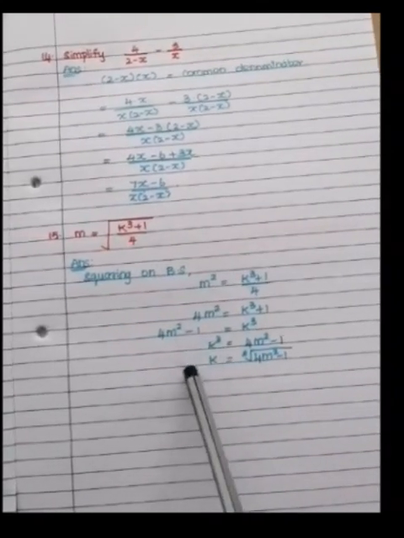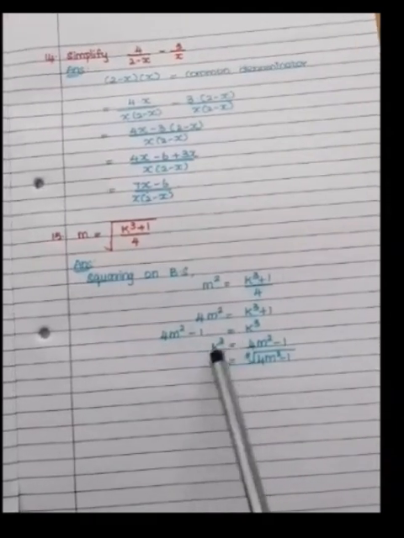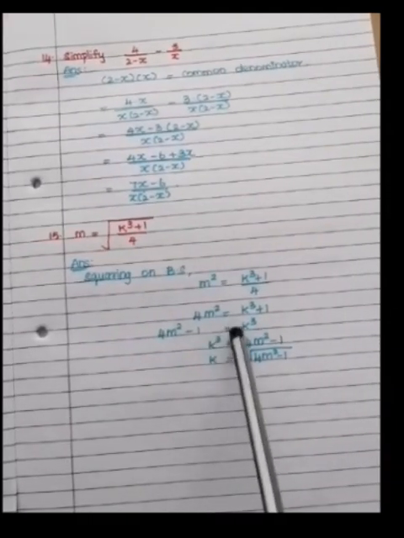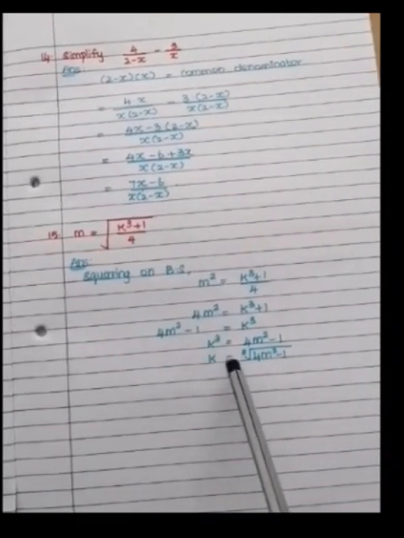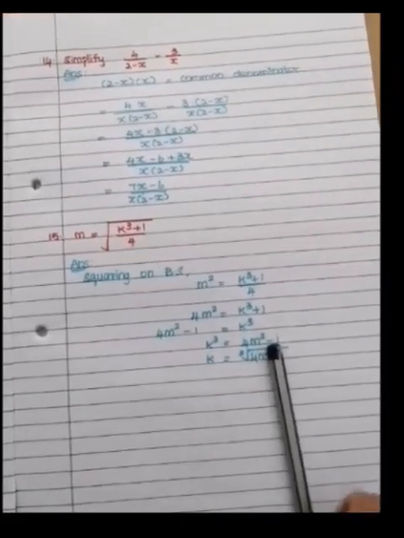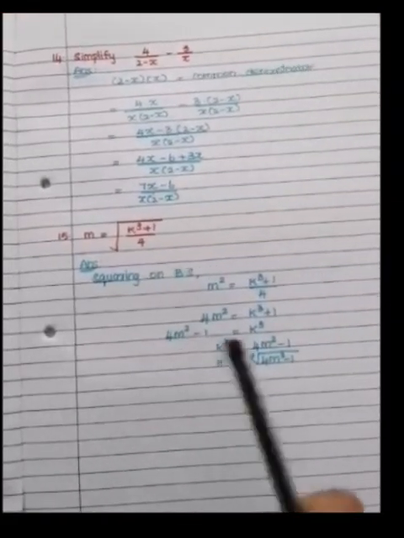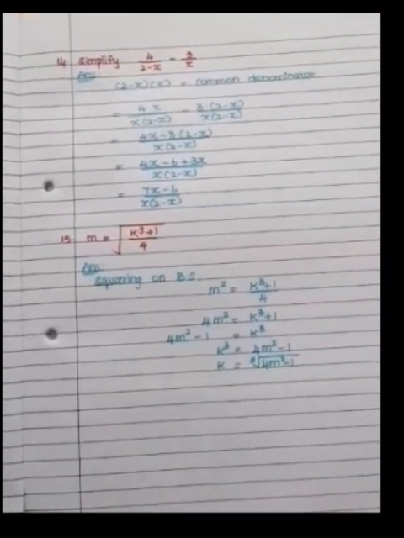We have to take the cube root on both sides. Cube root means the cube and cube root cancel. So k is equal to cube root of 4m square minus 1. This is the simplified form of the given equation.